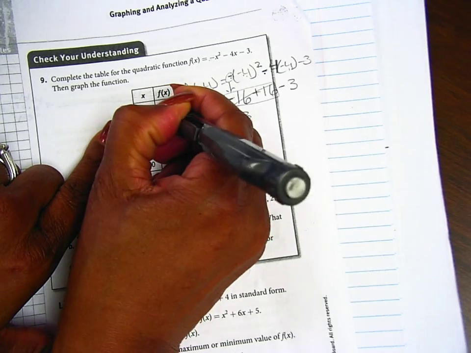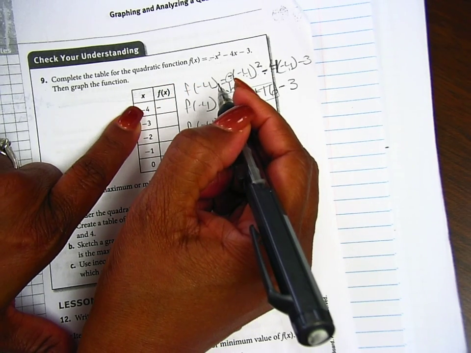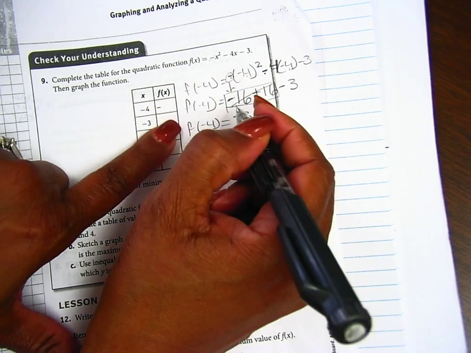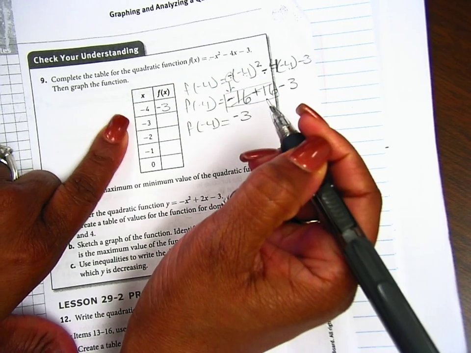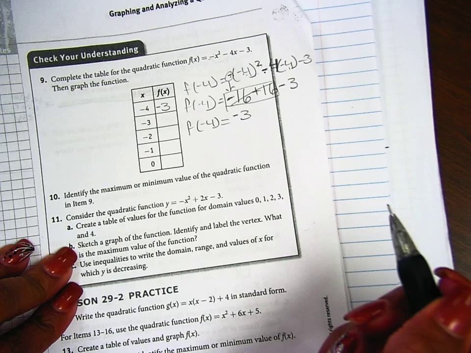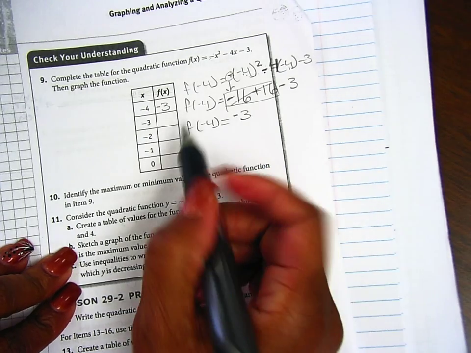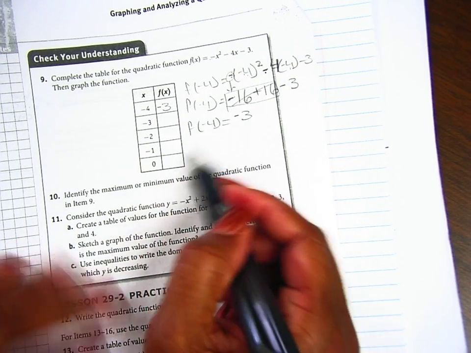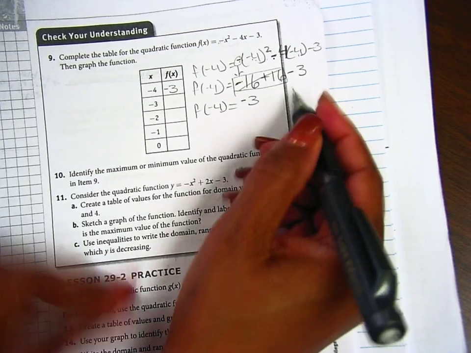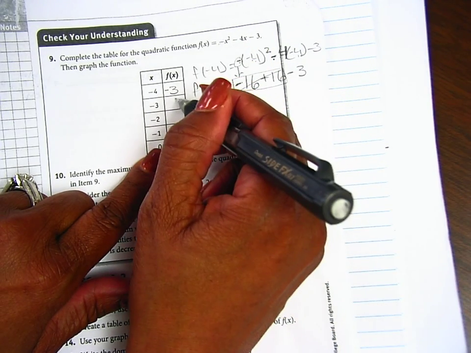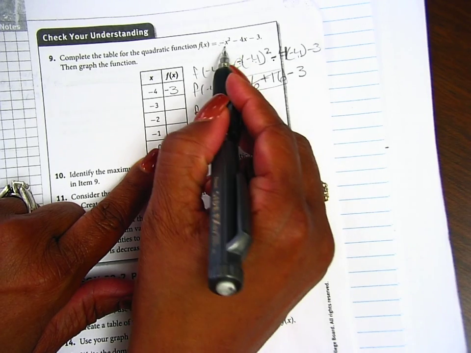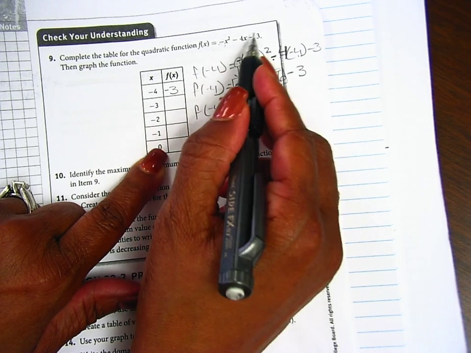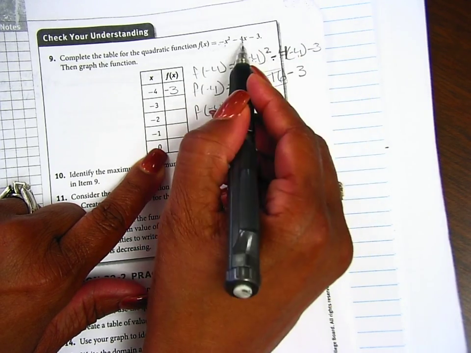So here, given that the domain is negative 4, the range, which is f of x in this case, will be negative 3 for that particular domain. Okay, so you just continue on down and do that problem right there. And for 0, I would do this. Now keep in mind, it's going to be a pattern, guys. So if I substitute 0 in here, come on now, 0 squared, a negative 0, really? It's just 0.